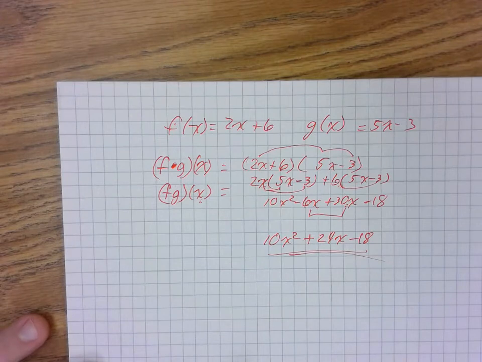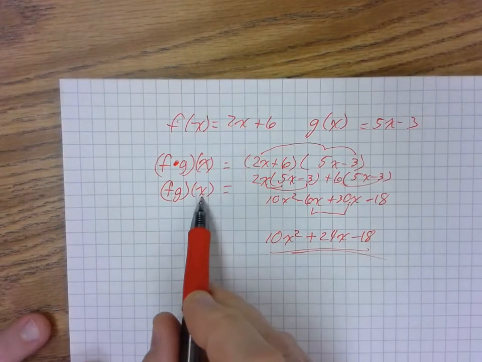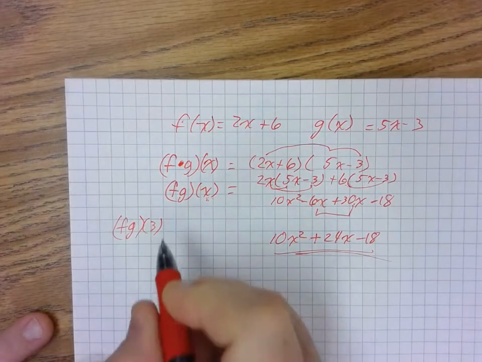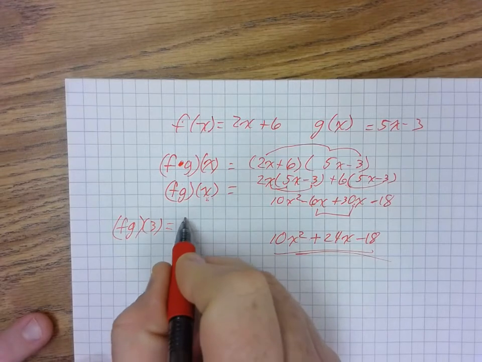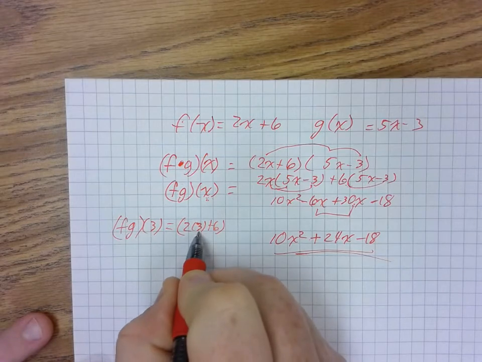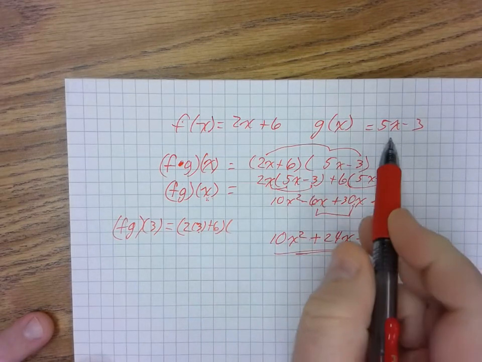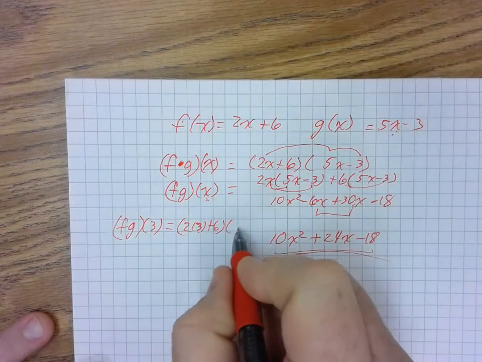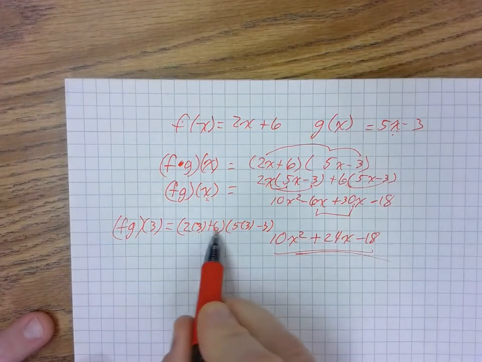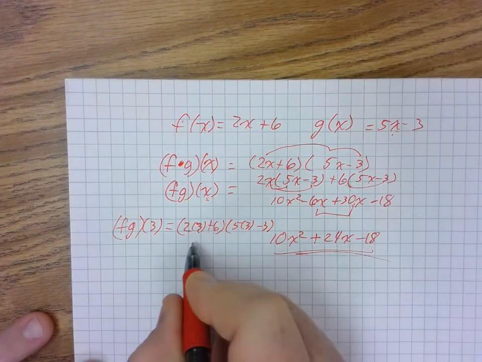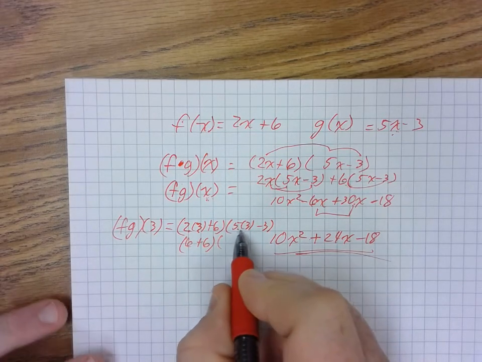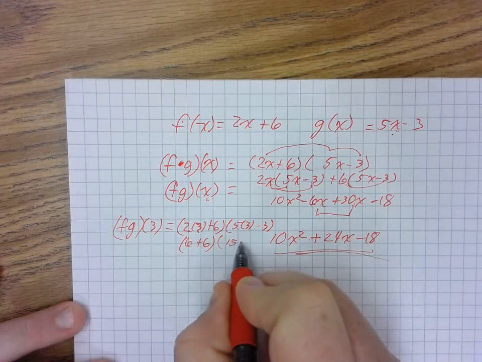Now we'll do the same thing with a straight up multiplication with an input. So let's suppose we have f times g of 3. That's the same thing as saying take 2 times 3 plus 6, which is function f inputting 3, and times it with function g, where we input a 3 in place of x, so 5 times 3 minus 3. All right, let's do the inside first. So 2 times 3 is going to give us 6 plus 6 here, and that's going to be times 3 times 5 is 15. It's 15 minus 3 inside there.